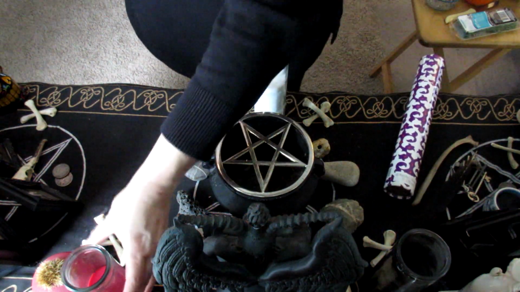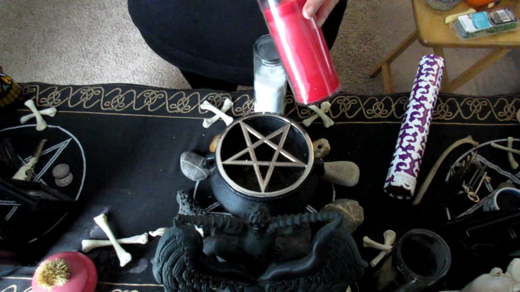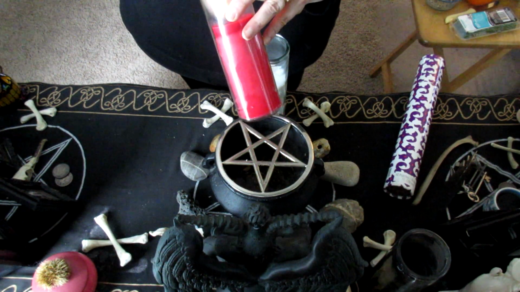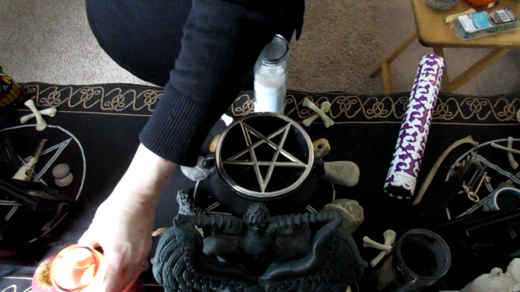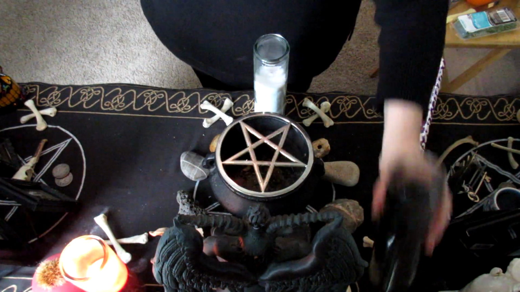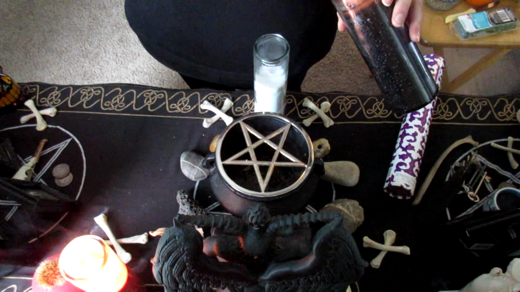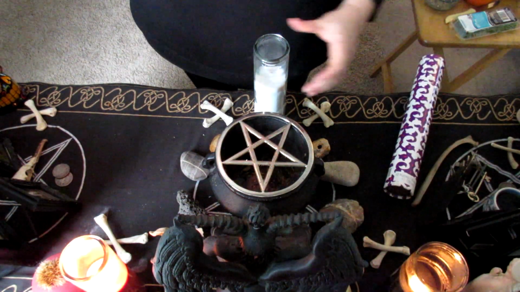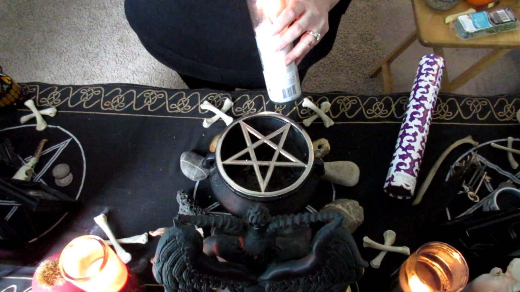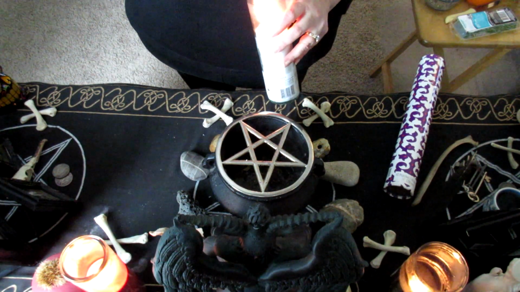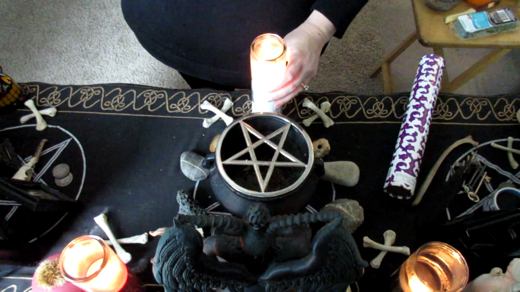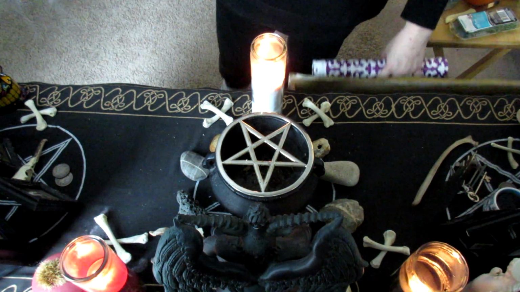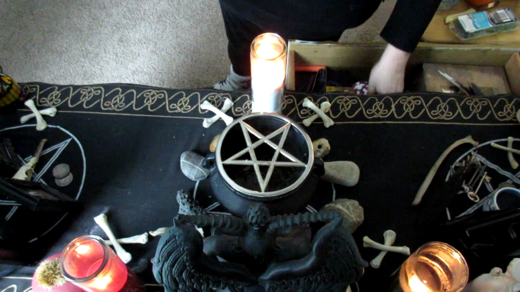I light the red candle for the divine primordial feminine, or the blood. I light my black candle for the divine masculine, or the primordial masculine, or the flesh. And the white for the overall spirit, or bone.